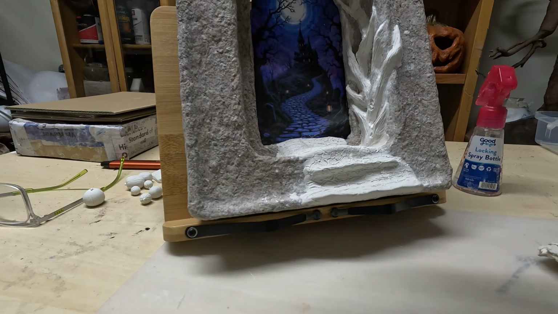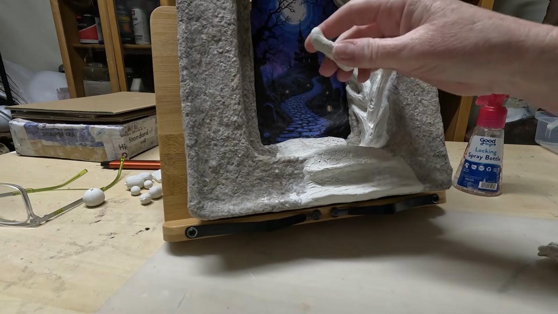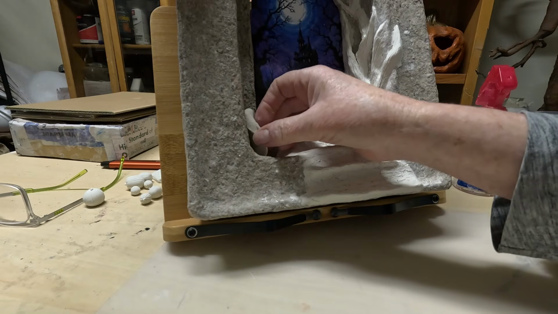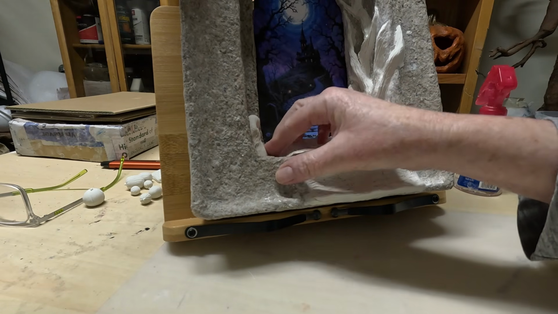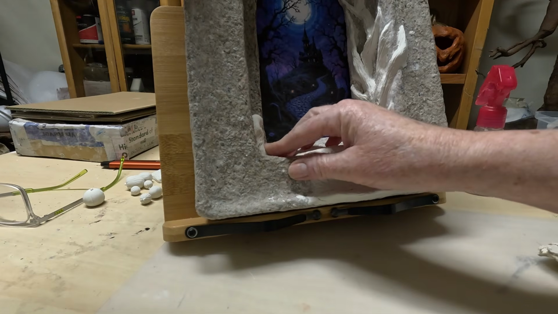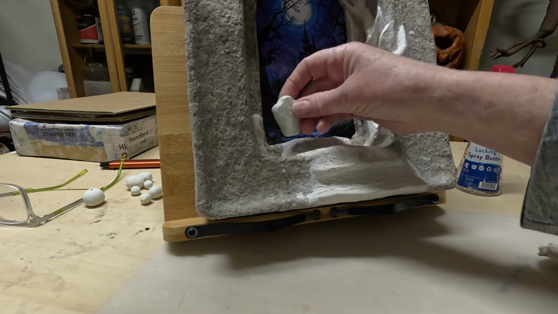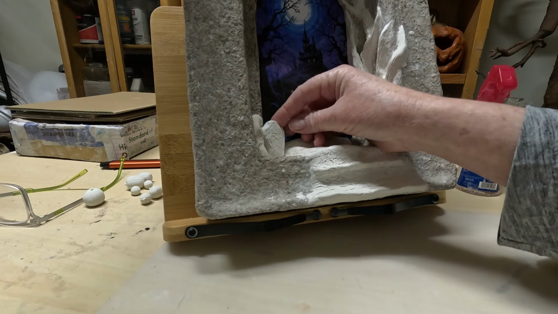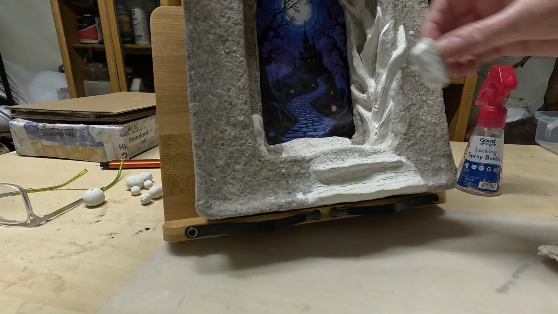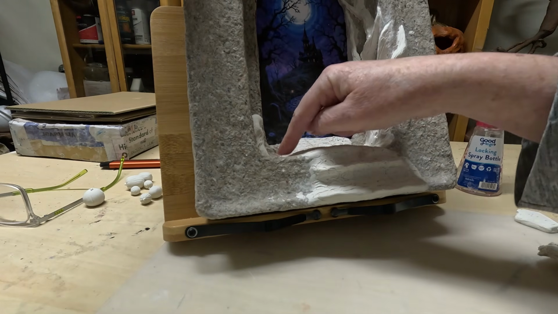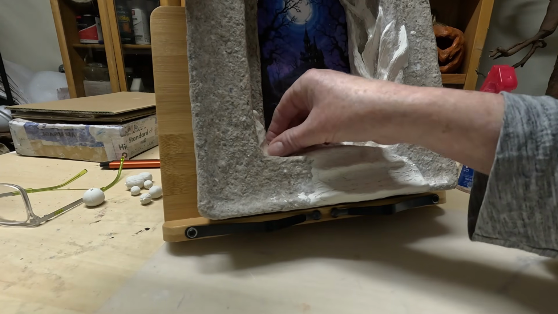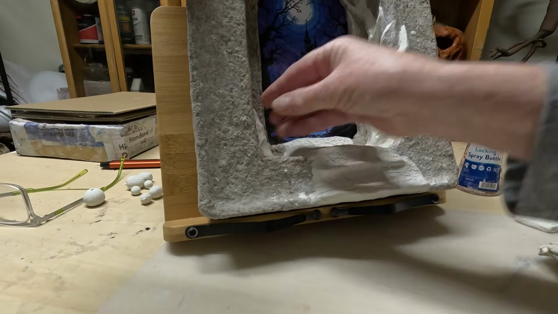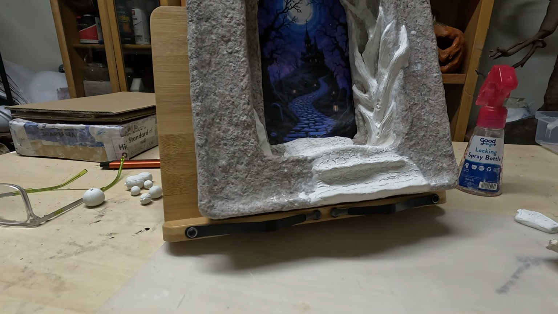And I have to keep in mind that I'm going to put that tombstone in there. The tombstone's going to be right there, so I don't want to block that area or put anything in there at the moment, in order to have a place for my tombstone.